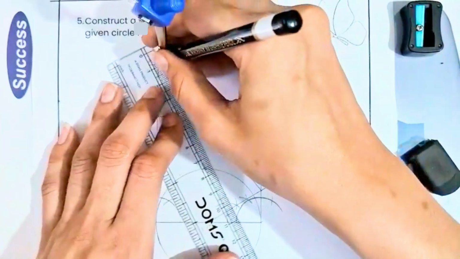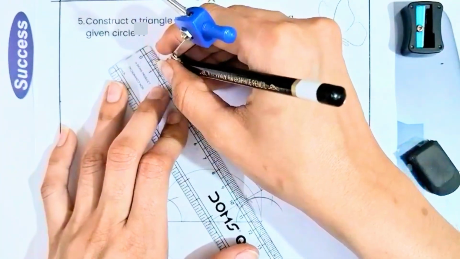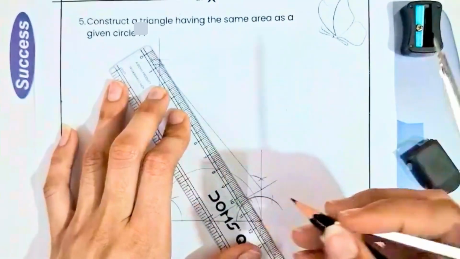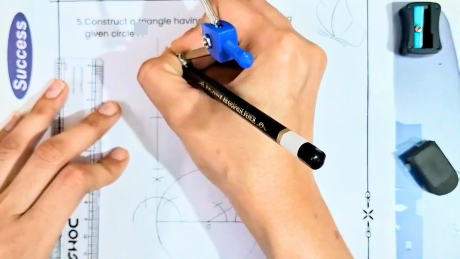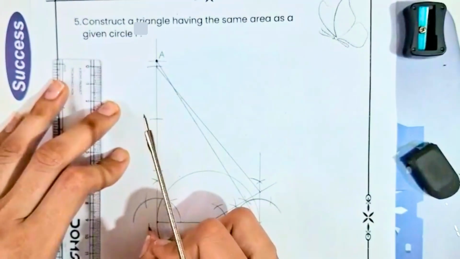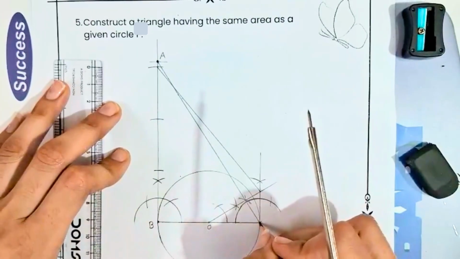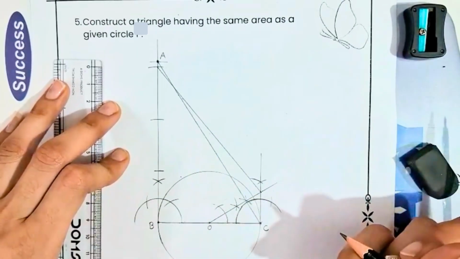Now join the point of intersection to the diameter. That's it. Now this is the required triangle.